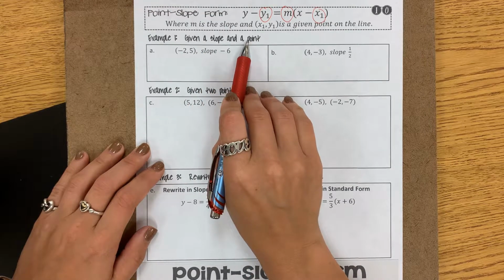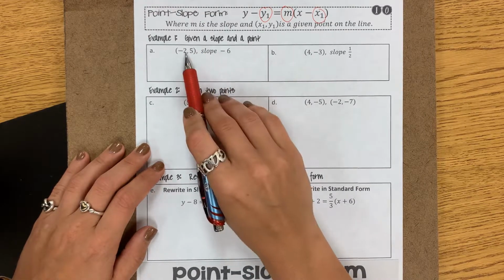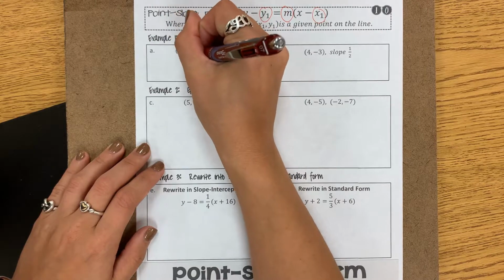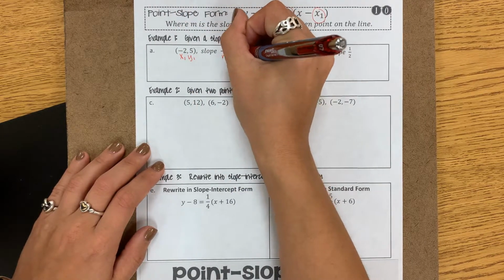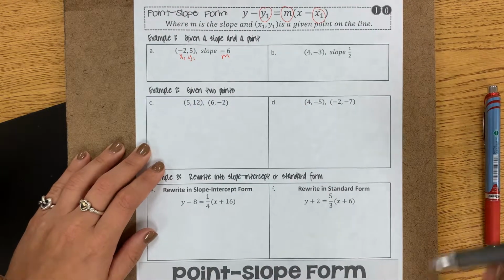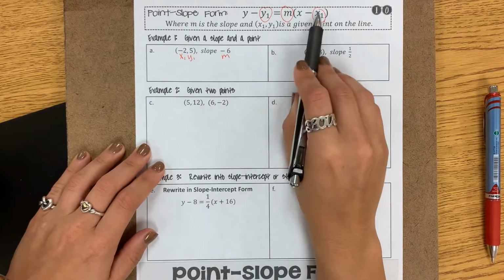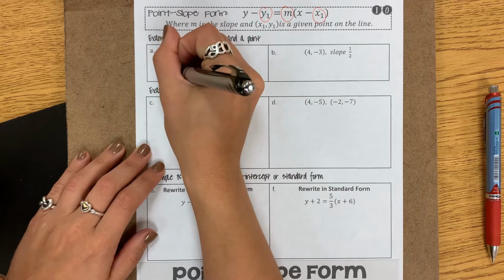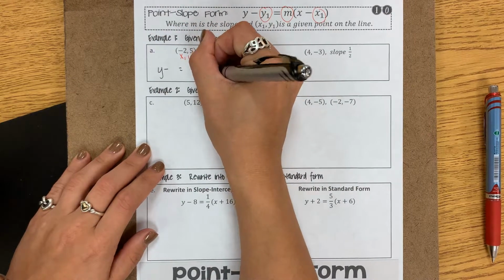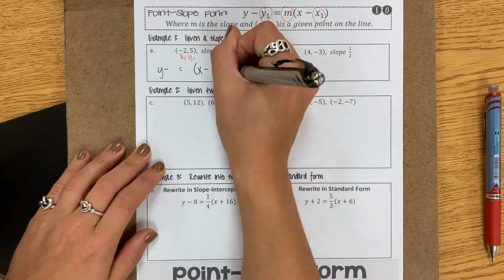The first thing we're going to do is label our point and our slope. Our point gets the label of x1, y1, and our slope is m. From here, we draw what I call the skeleton. It's the whole formula without these numbers plugged in. So we have y minus blank equals blank, parentheses x minus blank.